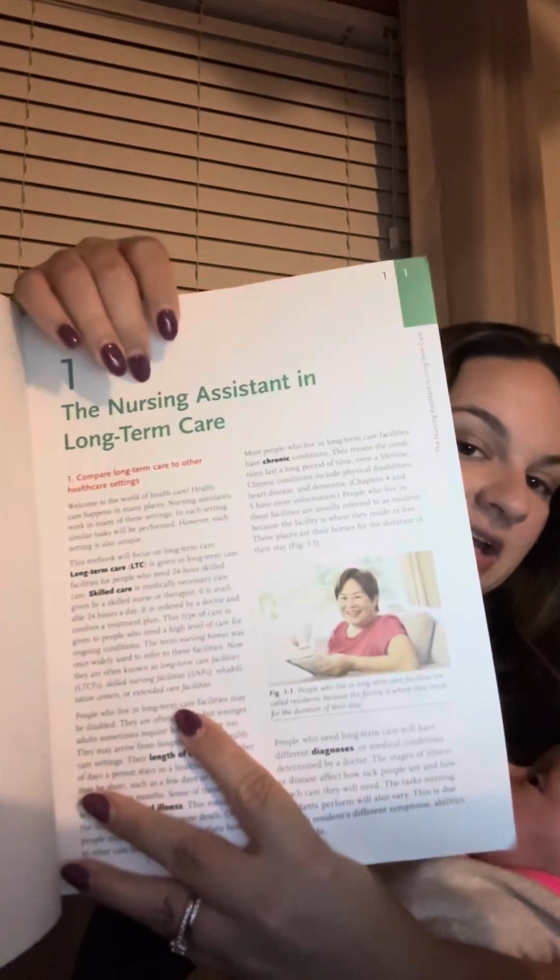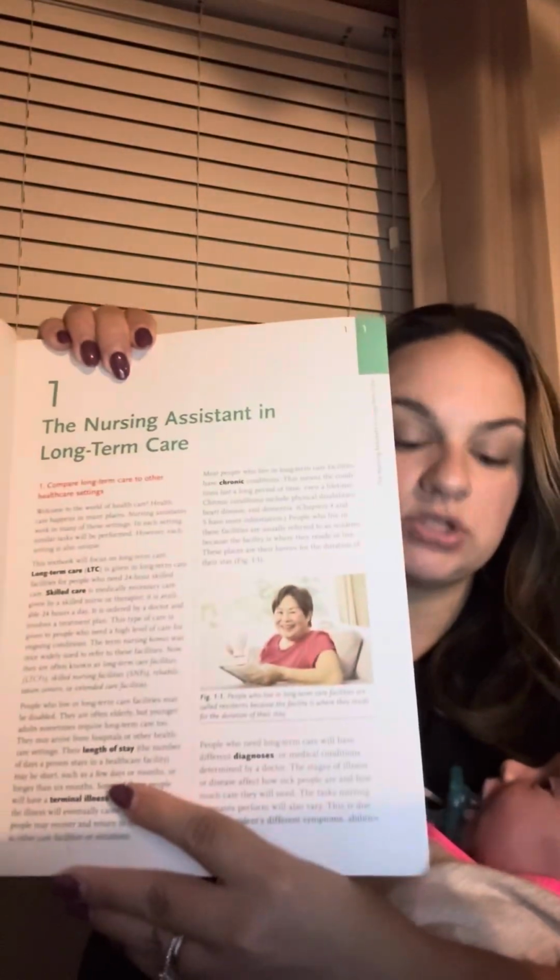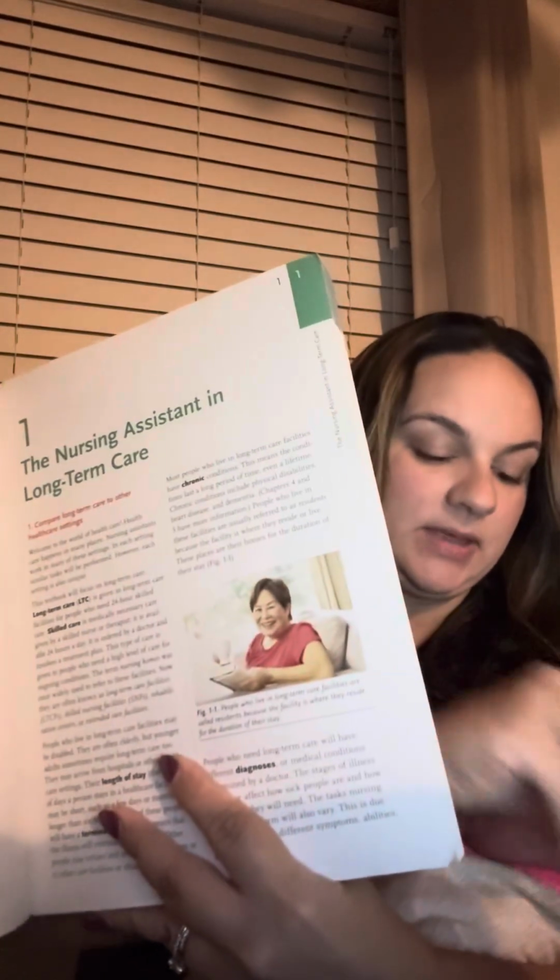I call these different headings learning objectives. We are starting on chapter 1, so go ahead and flip your book open to chapter 1. This green heading is always the title of the chapter. Chapter 1 is called The Nursing Assistant in Long-Term Care, and that is the chapter we're going to start with.